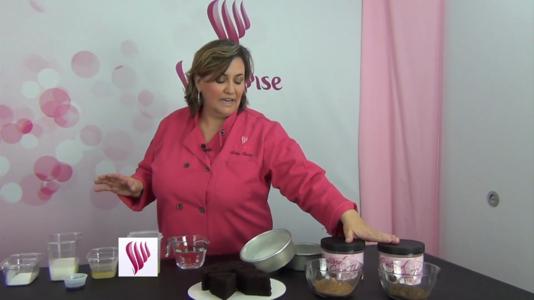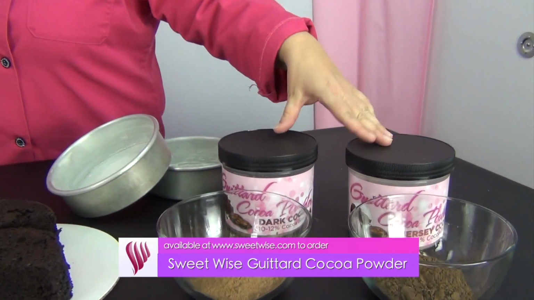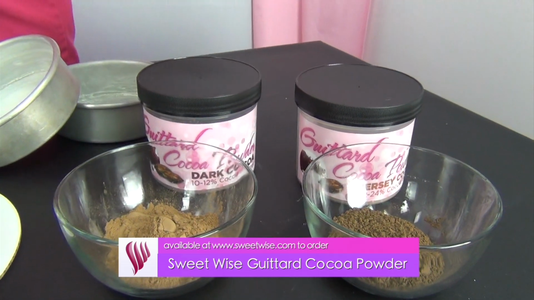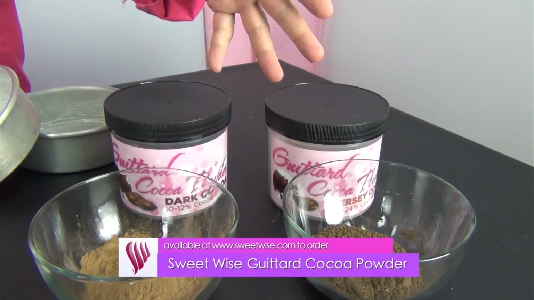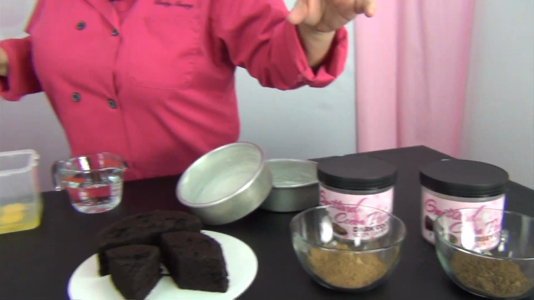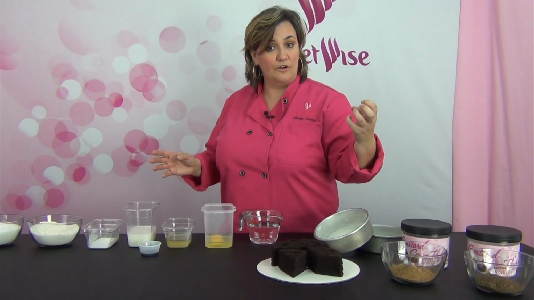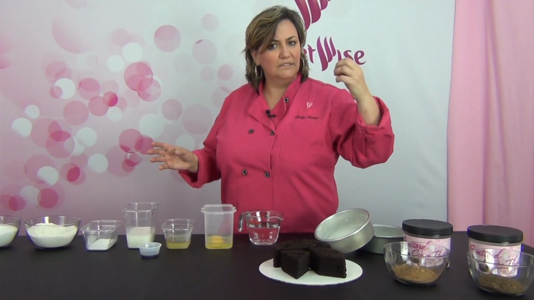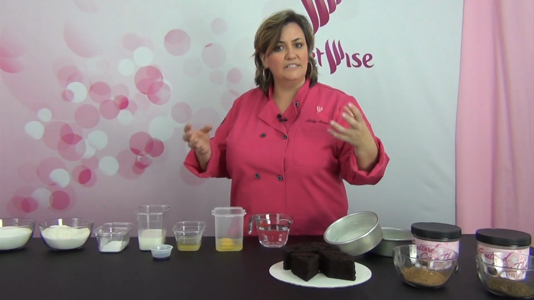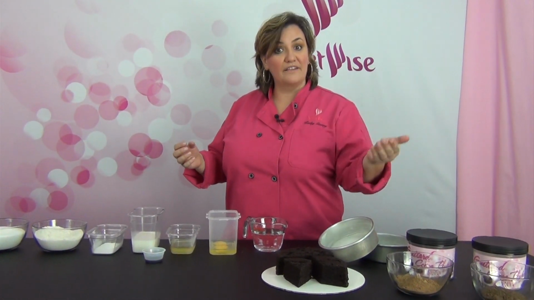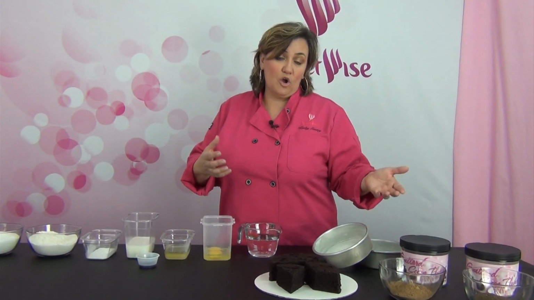These are both alkalized cocoa powders, and if you're not familiar with that, it basically just takes the bitterness out of it. And we have a Jersey cocoa, which is a little bit lighter, and then we have a dark cocoa, which is obviously a little bit darker. The Jersey cocoa is lightly alkalized, which means just some of that bitterness is taken out. And the medium nature of the cocoa itself is going to lend to its richness. The dark cocoa is heavily alkalized, which means a lot of that bitterness is taken out. The darker chocolates do tend to be a little bit more bitter on their own, so having it heavily alkalized really makes it a lot more palatable.